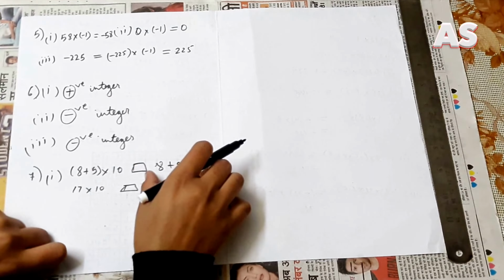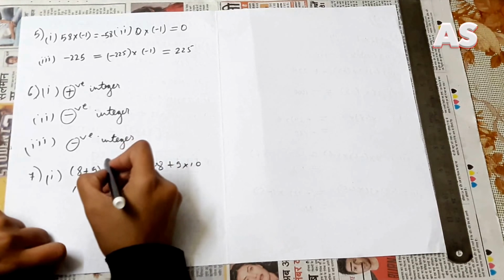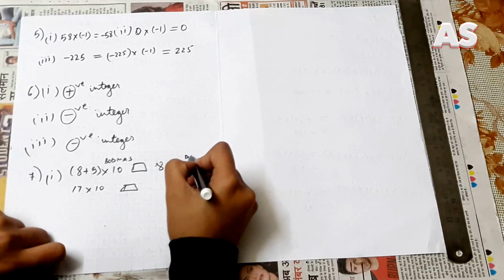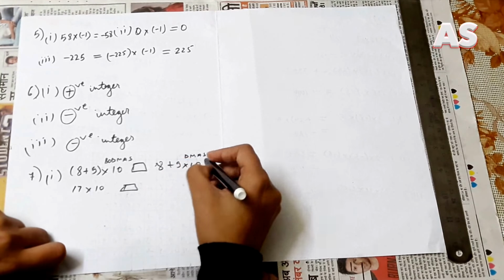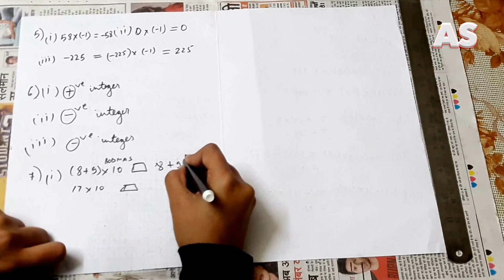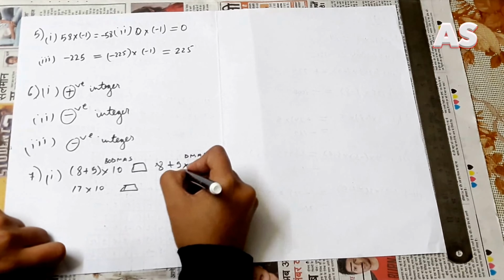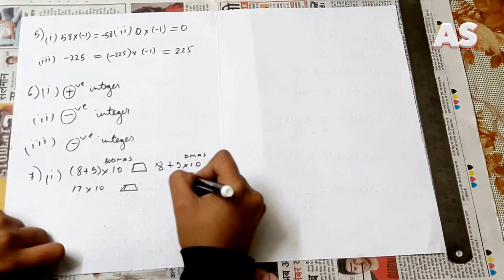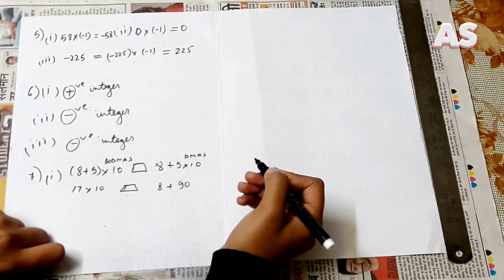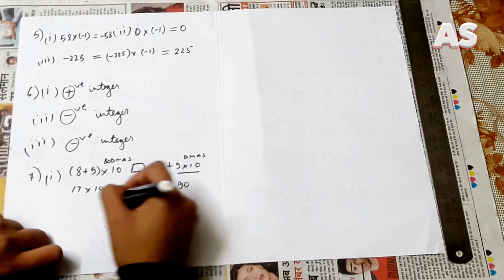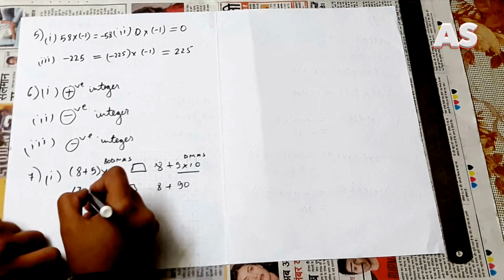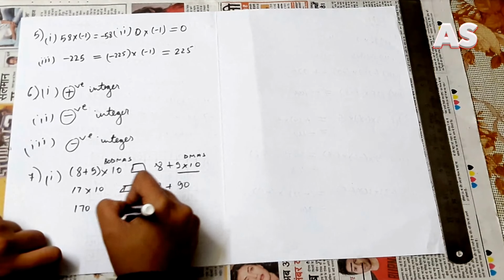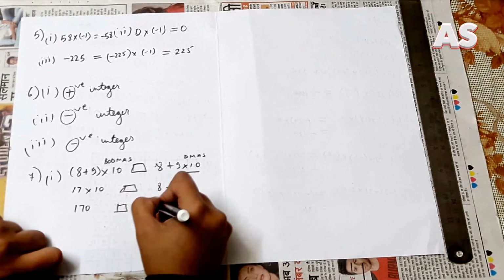Now here we don't have any brackets, so we will use DMAS. It's BODMAS and it's DMAS. So we don't have any division, so we have multiplication over here. So first we'll multiply, so 9 into 10 would be 90. We'll solve this first. Now 17 into 10 is 170 and 90 plus 8 would be 98.